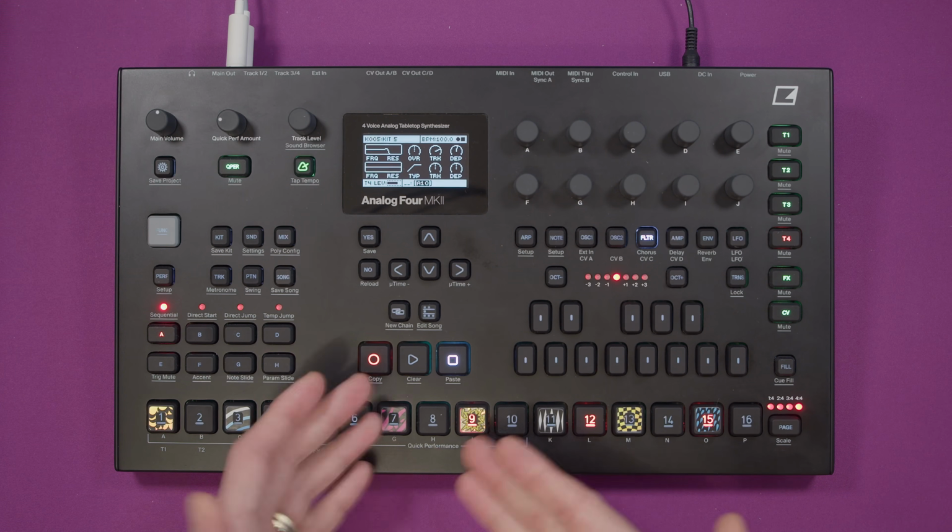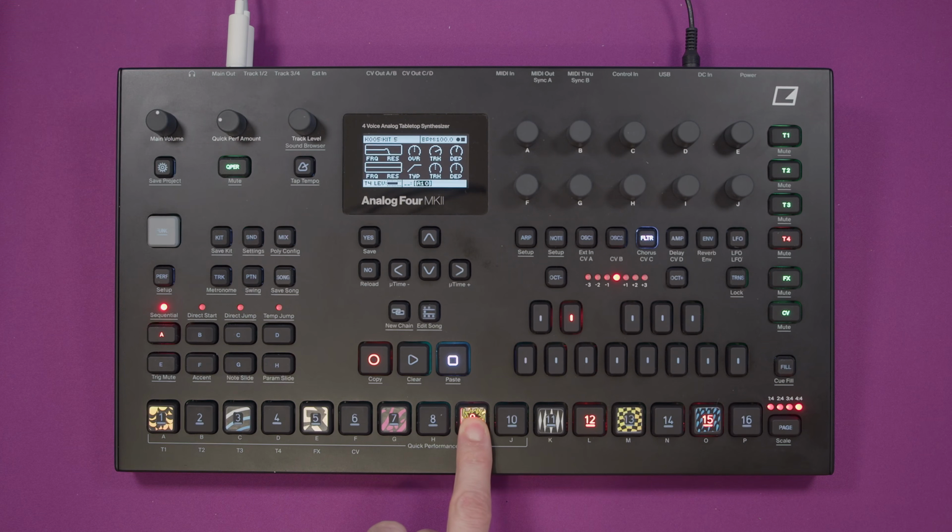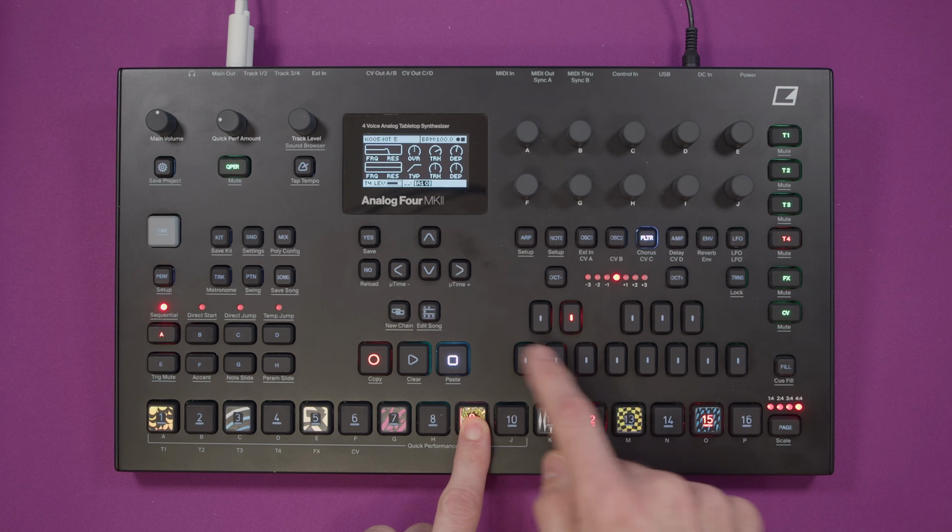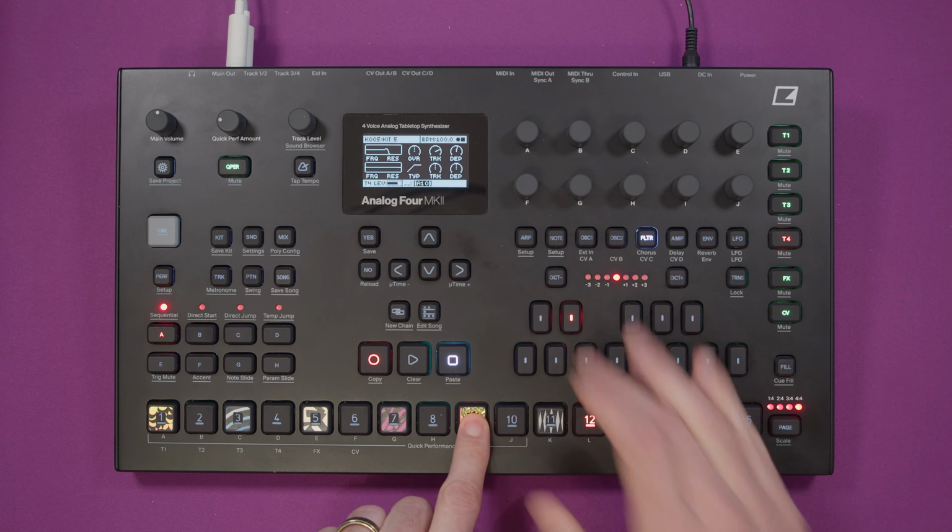Then if we want to change any of these when they're already in, in grid record mode, we can just hold the trig and it'll show whatever note is on there. And if we want to change it, maybe that to that, then we can do that.